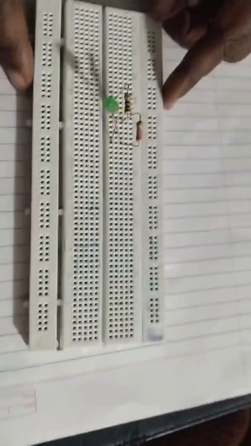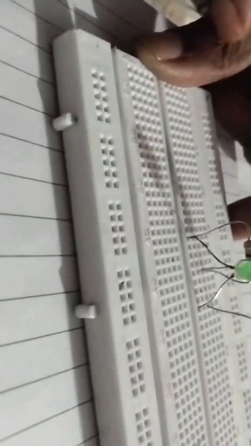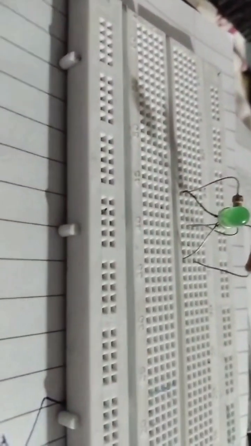Another thing I want to tell you. Here you are going to see some notches. Why are these notches given on this breadboard? Using these, you are going to extend your breadboards. Here you are going to see the holes.